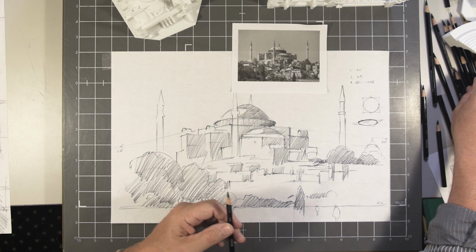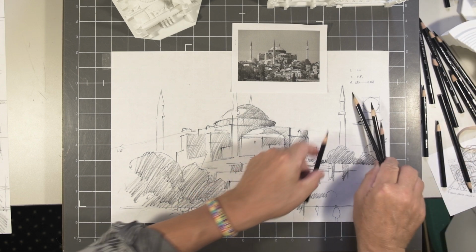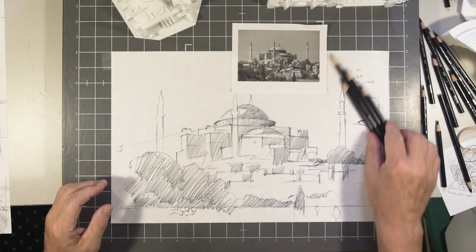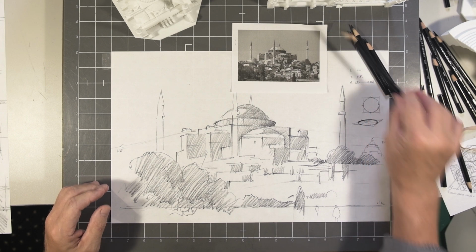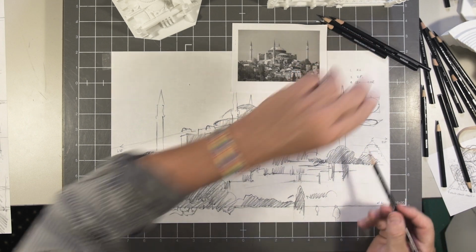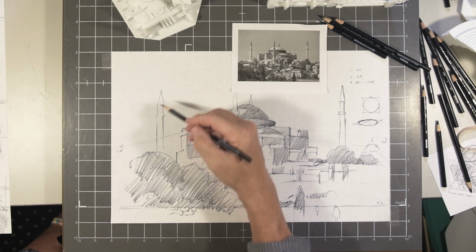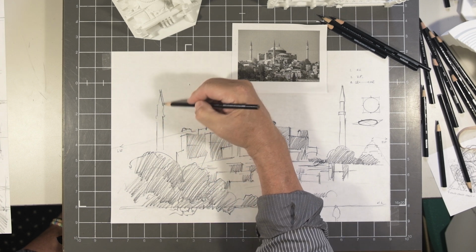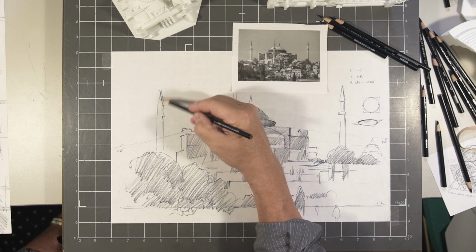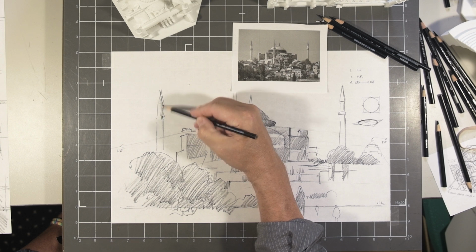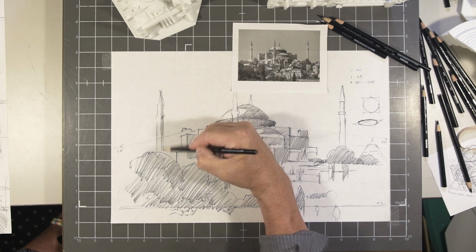So I always have a series of these pencils sharpened because I don't want to have to sharpen them during a sketch. I have a stock of about 12 per sketch. Keep the point tight because I have to come back now to these minarets and do the opposite side for those, and so I need a sharper pencil to get to the right edge of those.